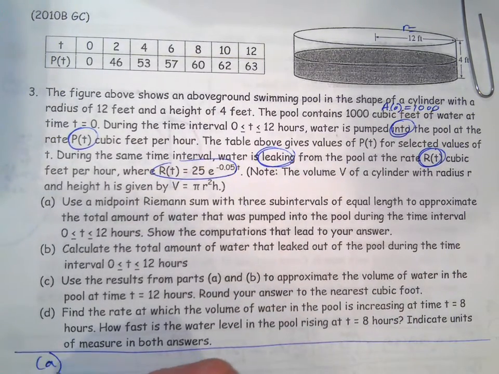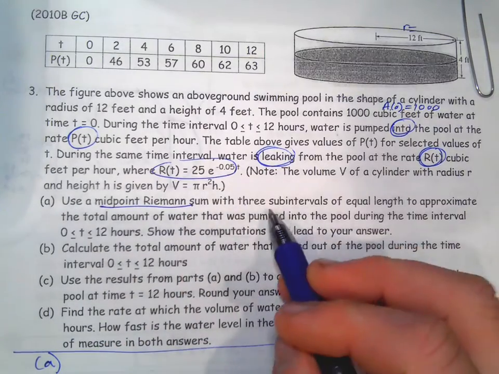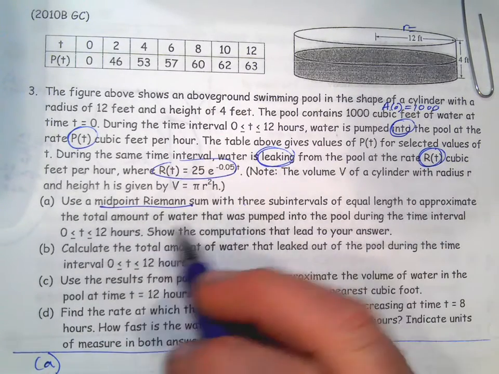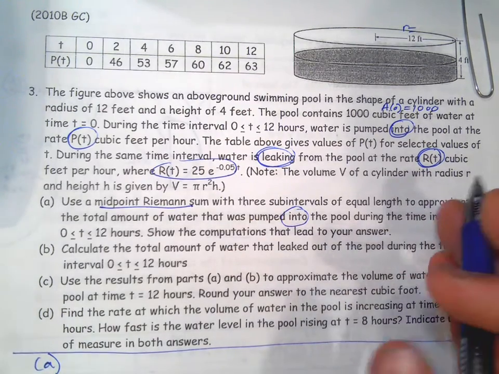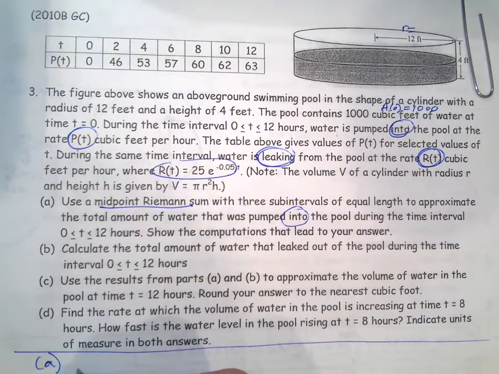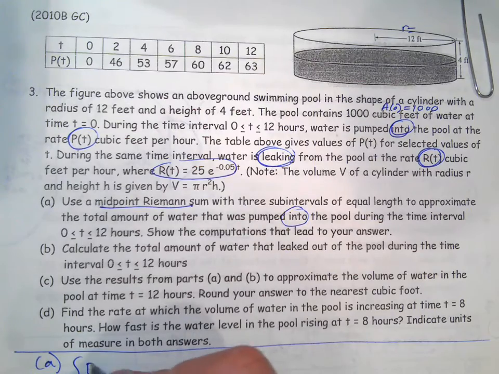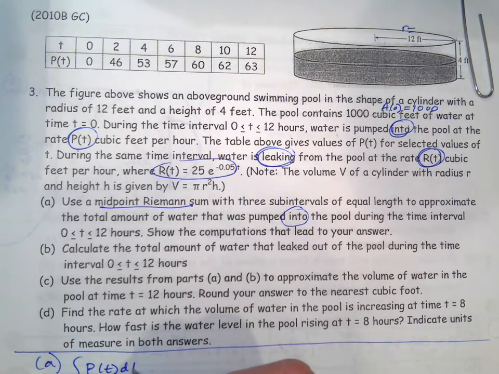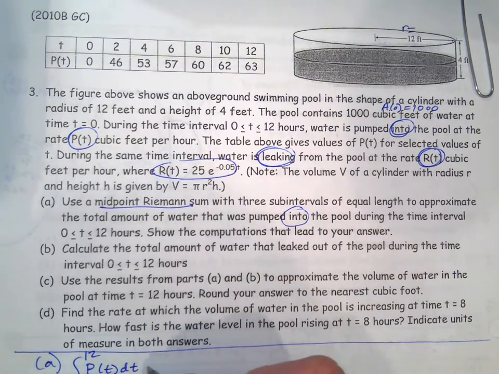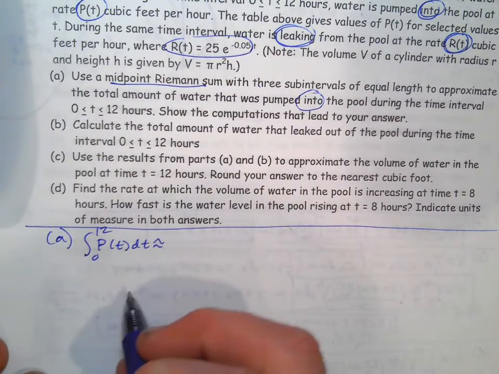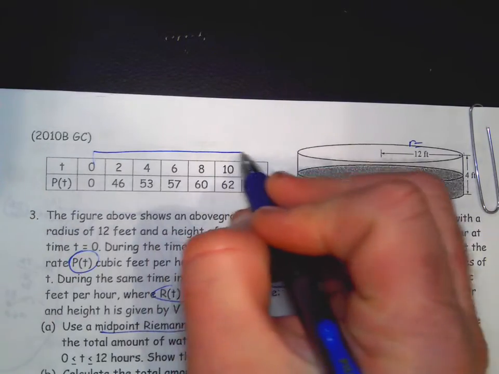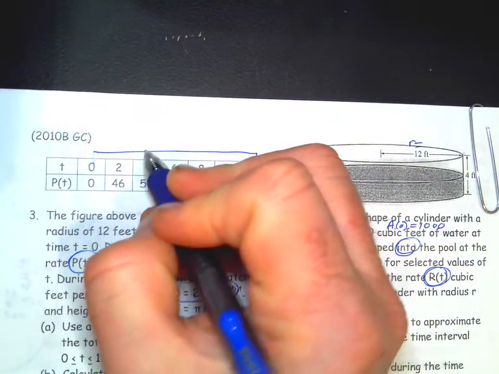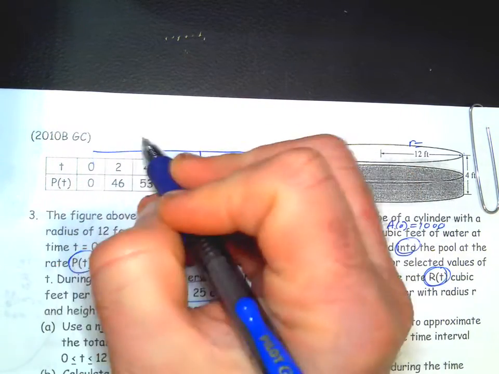A, use the midpoint Riemann sum with 3 subintervals of equal length to approximate the total volume of water that is pumped into the pool, 0 to 12, just that. So we're trying to integrate the incoming rate, which is P(t), from 0 to 12. We're going to estimate it with a midpoint Riemann sum. There are 3 subintervals, so that would be 4. That would be your subintervals right there.